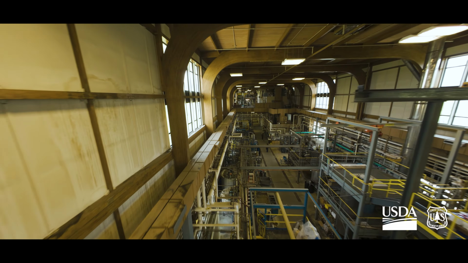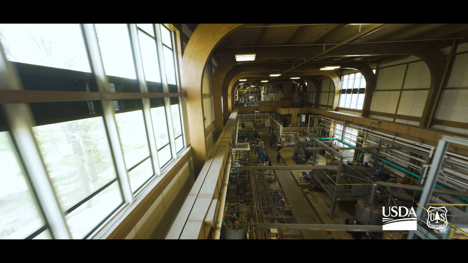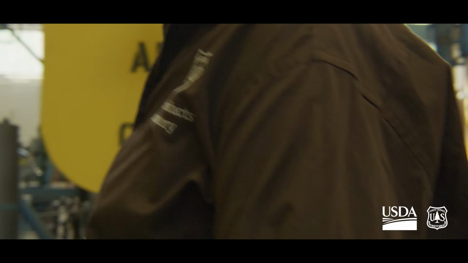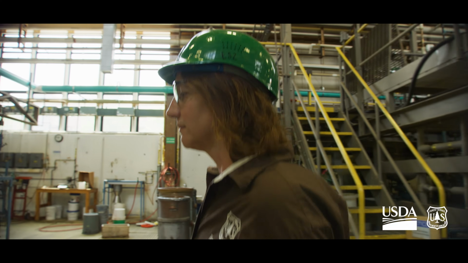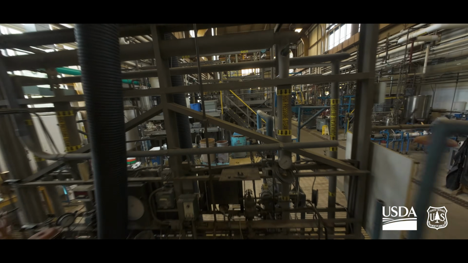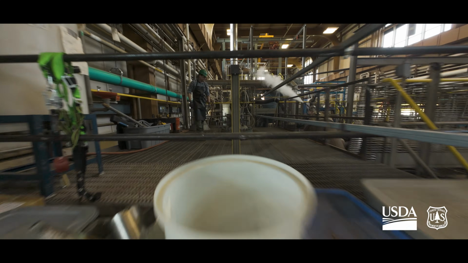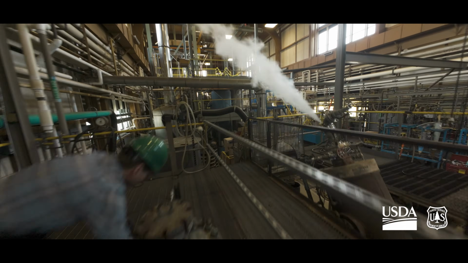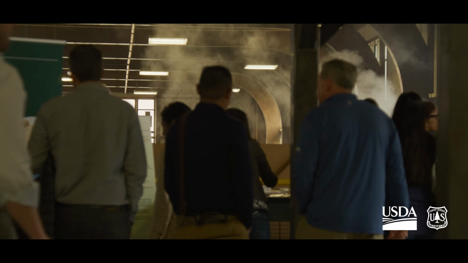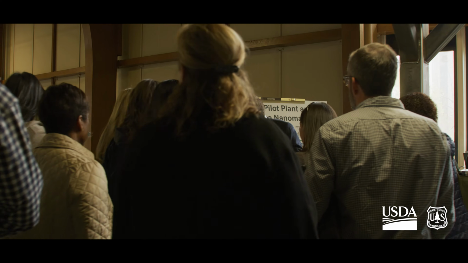When we installed our pilot facility at the Forest Products Lab, it allowed materials scientists such as myself to take the material and really start to look at some of these different applications. So the pilot facility at the Forest Products Laboratory is the first pilot facility that produced cellulose nanomaterials at scale in North America.